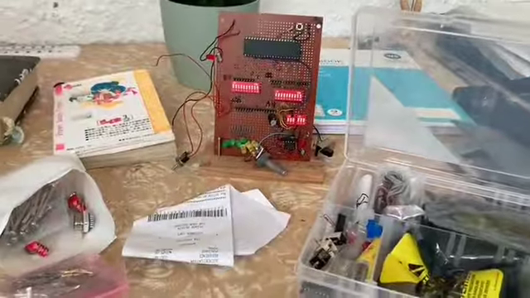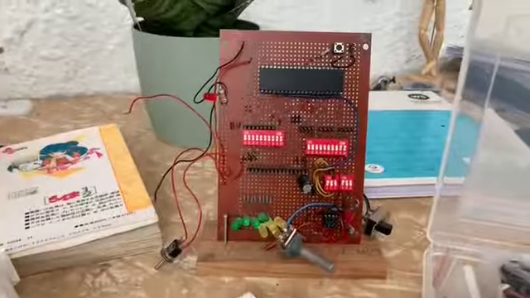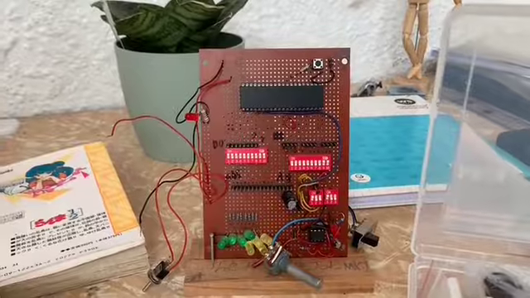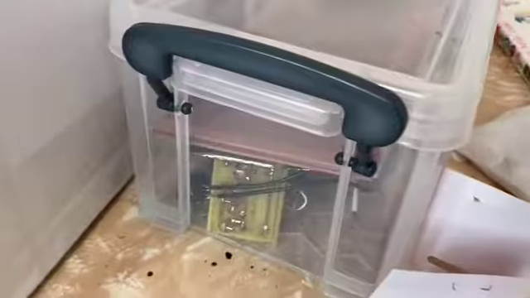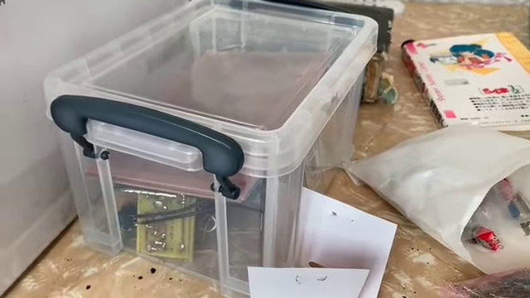Okay, welcome back to another round of trying to build an 80s style vintage computer. So now that the CPU board is done, the next two boards, so I've got two separate boards here, are going to be firstly the RAM and then secondly the serial I/O.